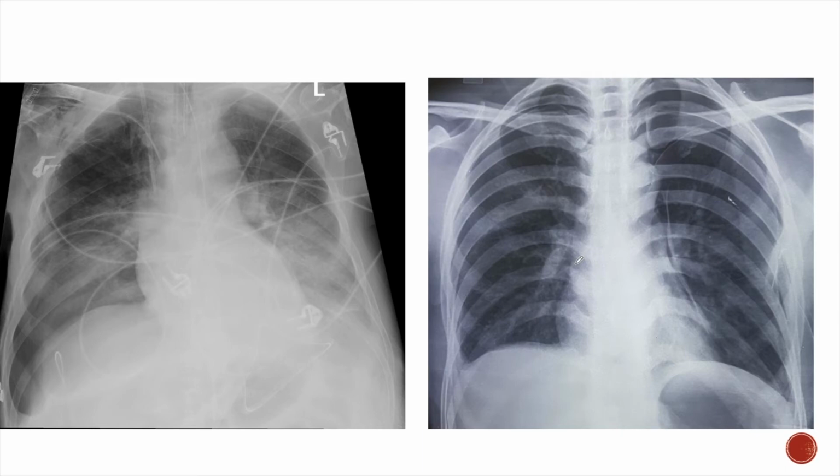Look at these two x-rays. Look at the first x-ray. The first patient is admitted to the ICU for 3 days. We can see various tubes and lines over the chest of the patient. There is also presence of endotracheal tube.